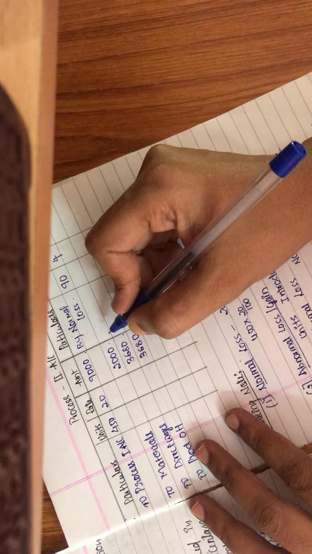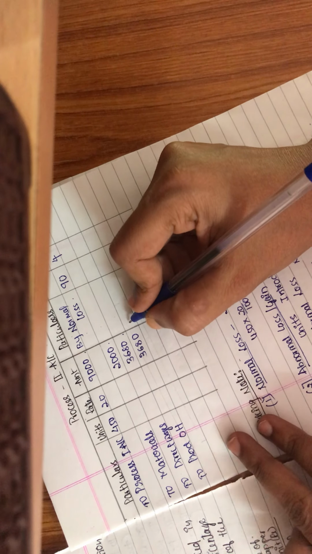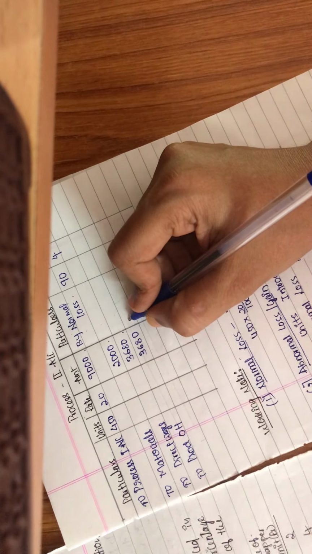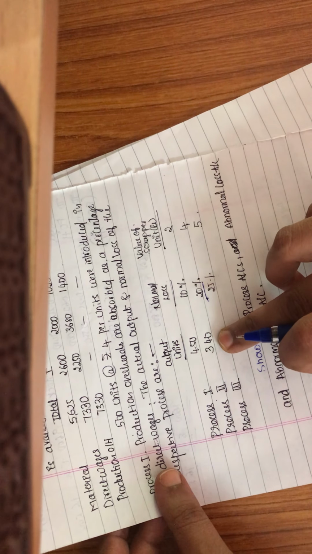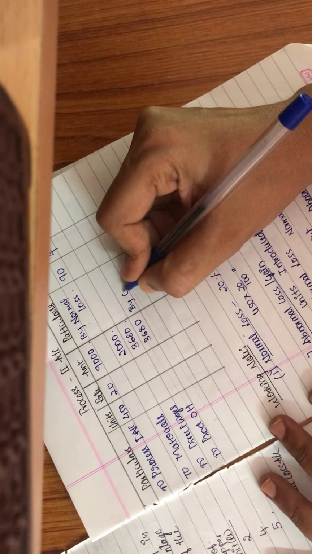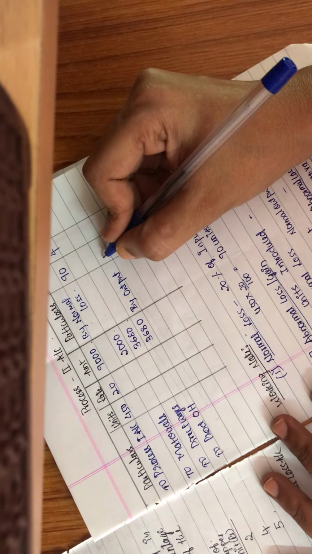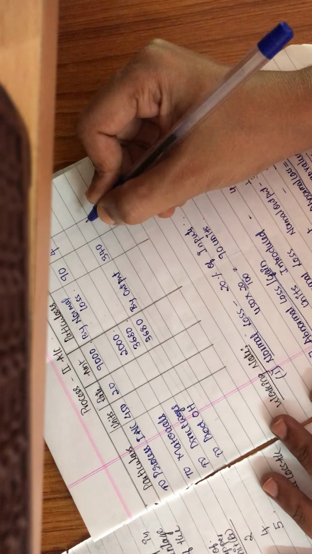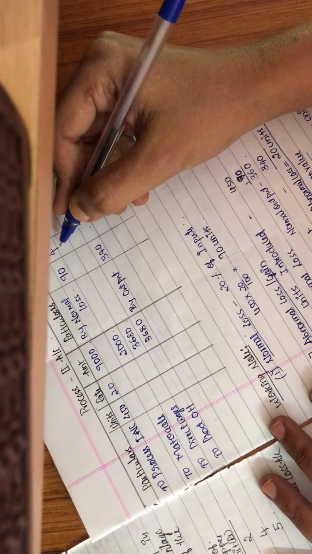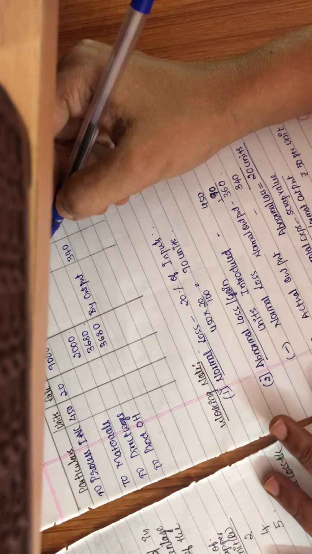Next the output: they have given 340 output. By output 340, we don't know the rate. Here we should calculate; there is a difference, so we should calculate abnormal loss.